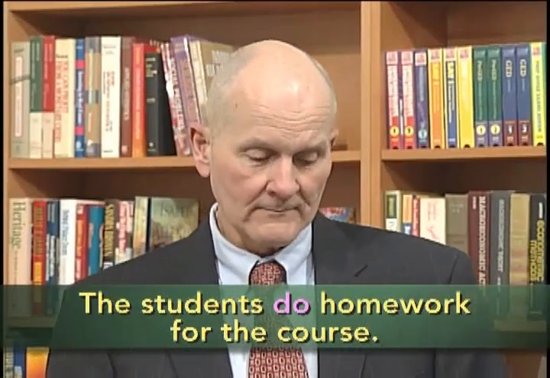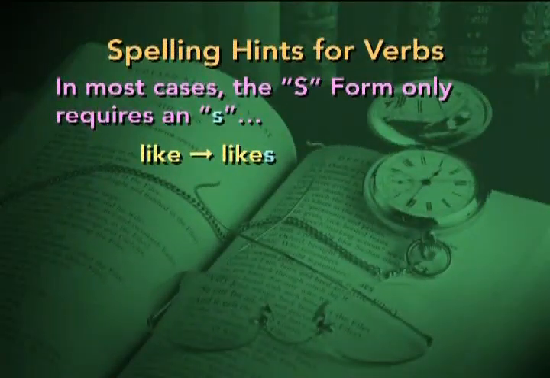Okay, that's great. I promised you some spelling hints for English verbs. And here they are. Look at the diagram. In most cases, the S form only requires an S. That's how it's got the name, right? Like becomes likes. She likes New York.